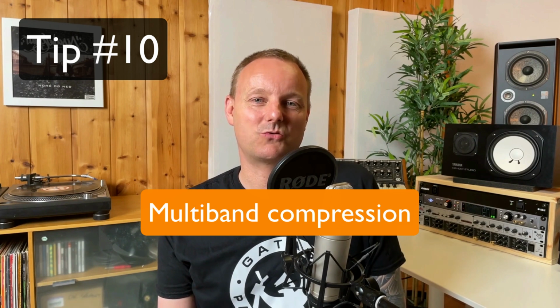Tip number 9, multiband compression to increase or decrease some elements. Multiband compressors are great, for example, for controlling the low end and the bass and the sub bass. You can put it on like this and just have it going without reducing the bass, but you just keep it tight.